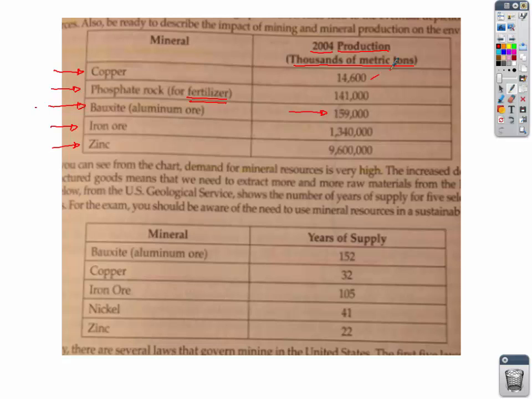When you look at the amount of copper being mined in 2004 alone and compare that to the amount of zinc, we're using and consuming zinc at a high rate. And then you go down to the bottom chart here and you ask yourself how much zinc is left, and you get a little nervous when you see that it's been estimated at 22 years of supply of zinc. So in our lifetime there might be a crisis with the amount of zinc in the world.